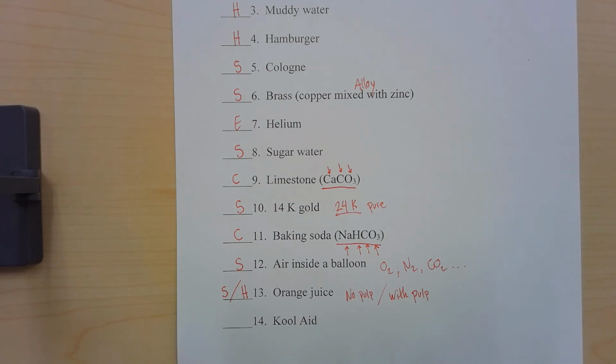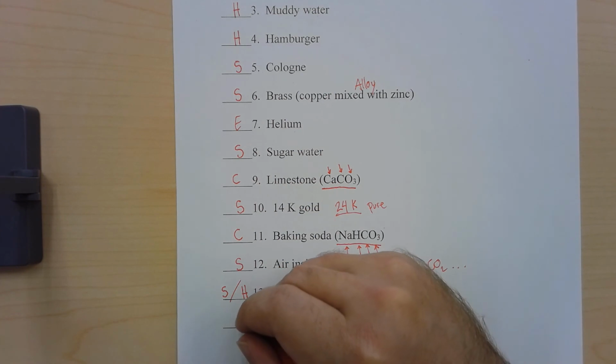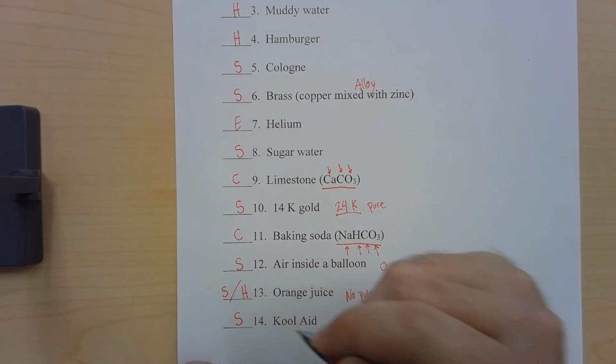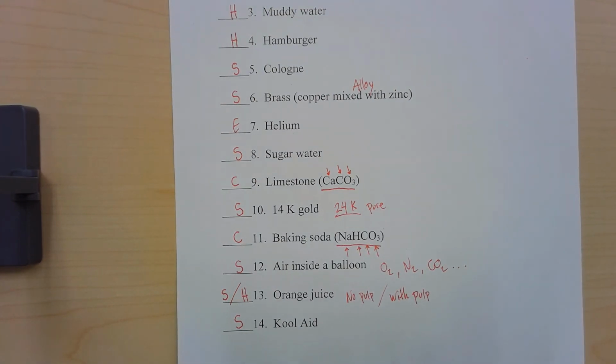And the last one, Kool-Aid. Okay, I use Kool-Aid a lot as an example. Kool-Aid is basically just sugar water, which is a homogeneous mixture, and it's a solution. Okay, so I hope this helps make a little bit more sense of these different categories that we break matter up into. We're going to see this throughout the year, and I hope this helps.